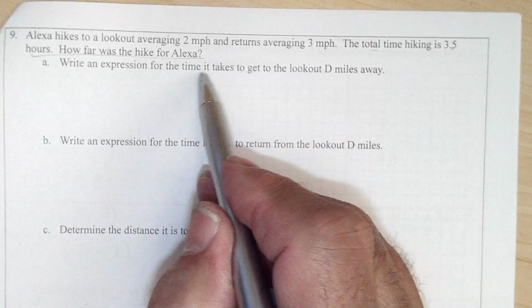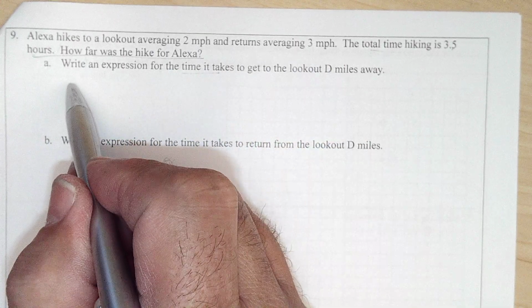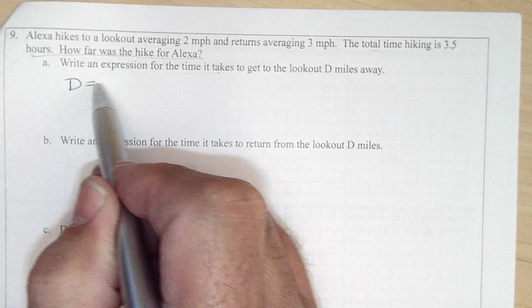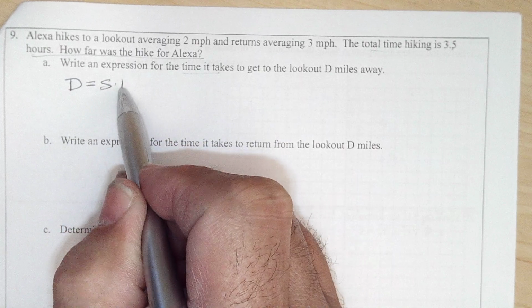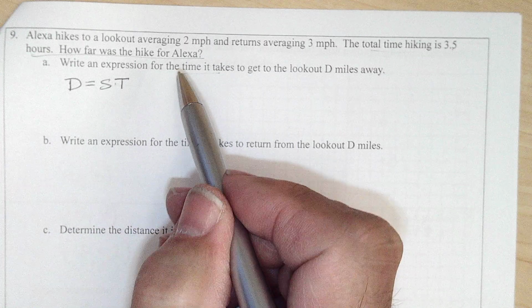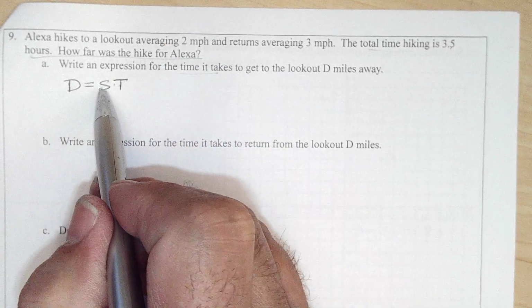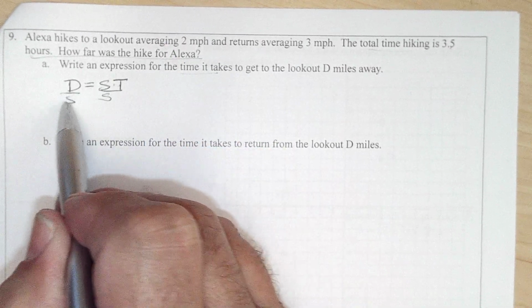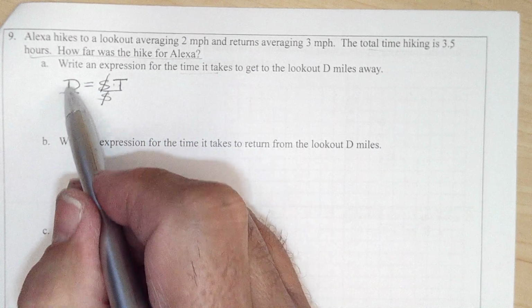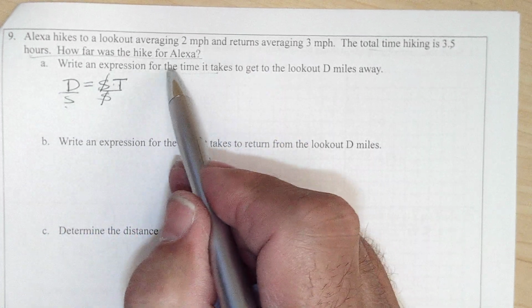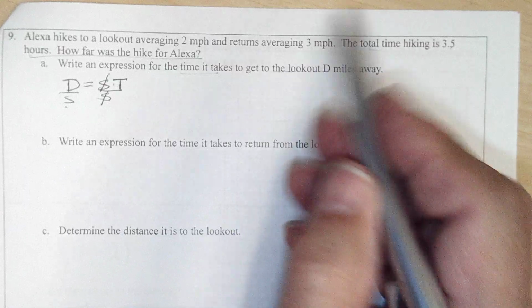Expression for the time. So distance is your speed times the time. So if I want an expression for time, I'm going to have to divide both sides by the speed. So expression for the time it takes to get to the lookout d miles away.